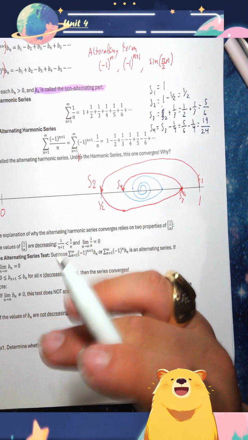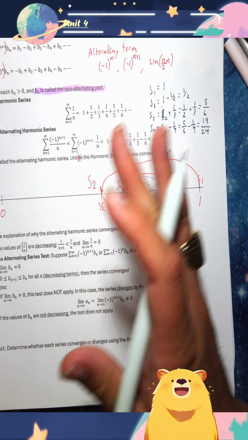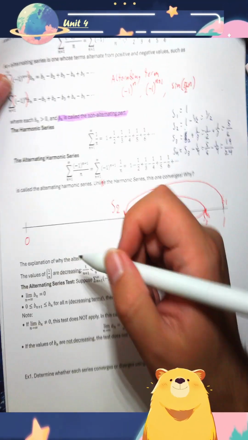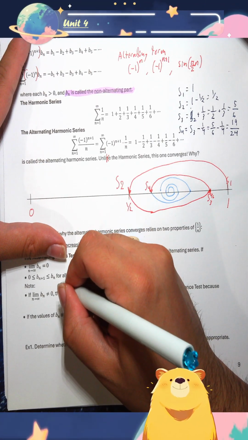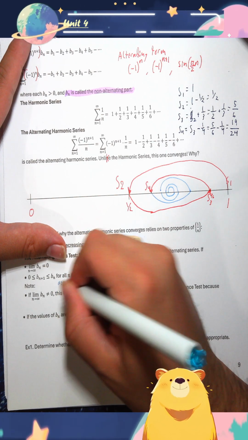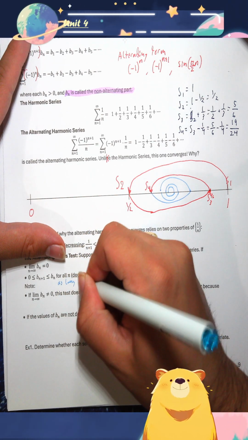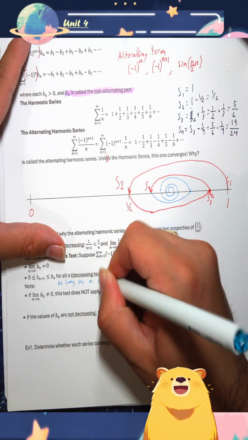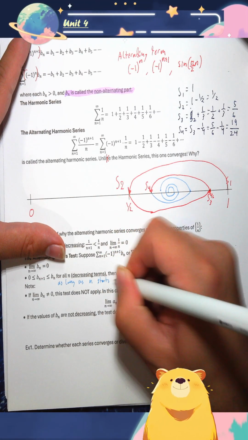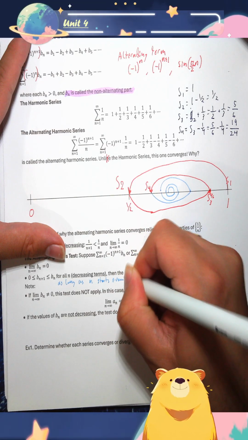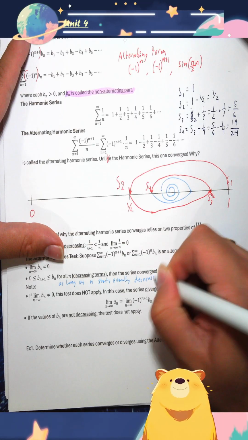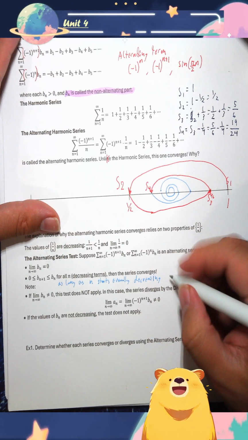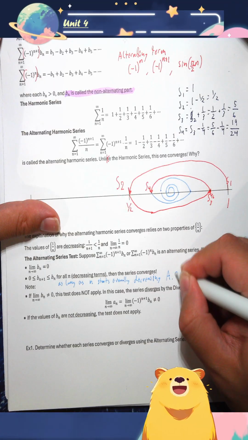In some of these realms of mathematics, we let the first couple of terms slide. So, I'm going to add a caveat: as long as the terms eventually start decreasing, we can use the alternating series test.